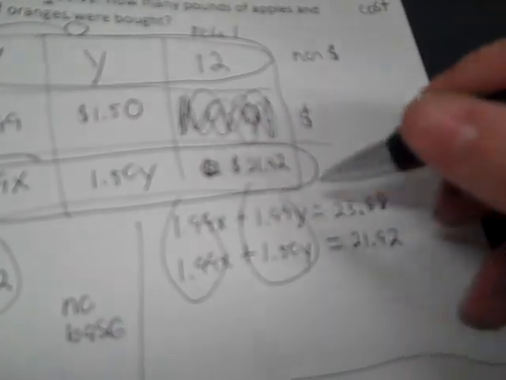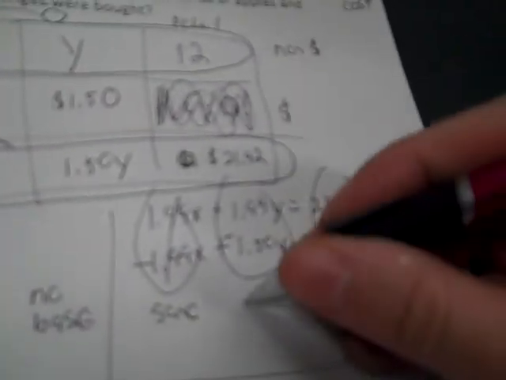Okay. Here's the same. So negative, negative, and negative. Now these will cancel. And now I add 1.99 plus, now it's 1.50 negative, isn't it? So negative 1.50, and that's 0.49y.